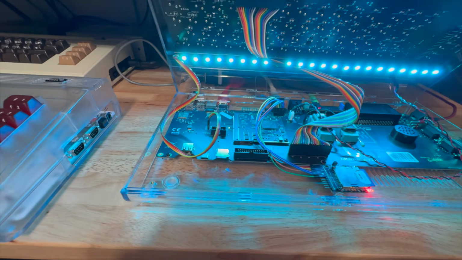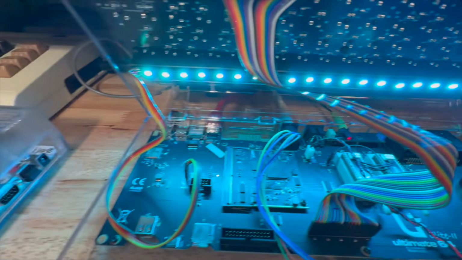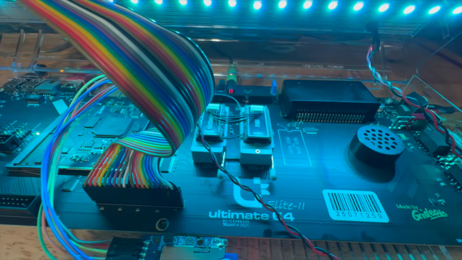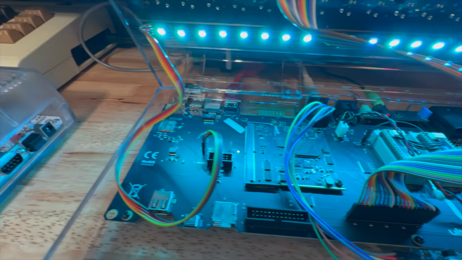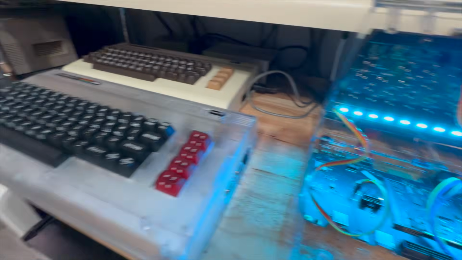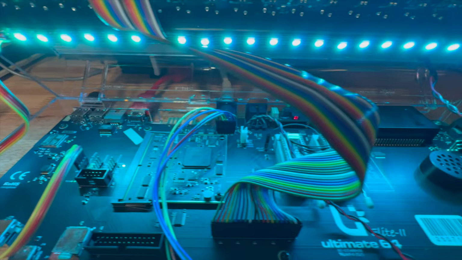Basically, the motherboard here is, again, very similar, but it is an Ultimate 64 Elite 2 board. So it's very similar to what is in the Commodore 64 Ultimate, but it does have a few differences.